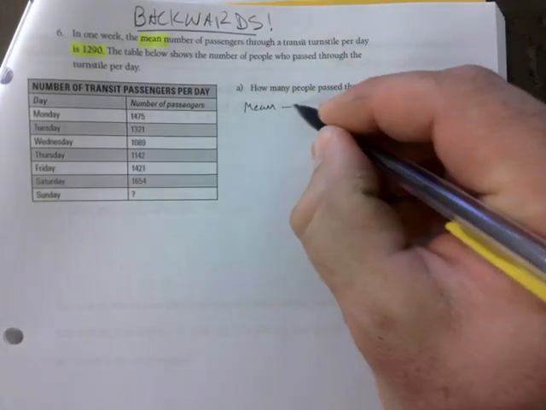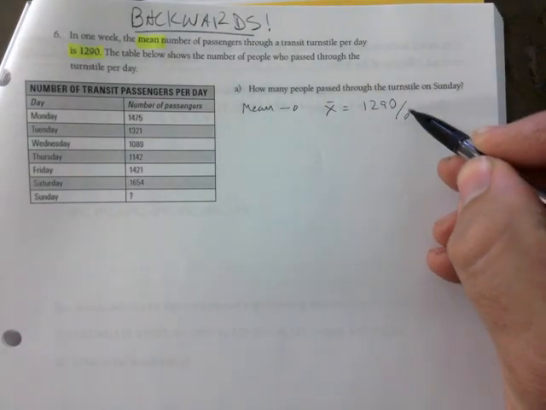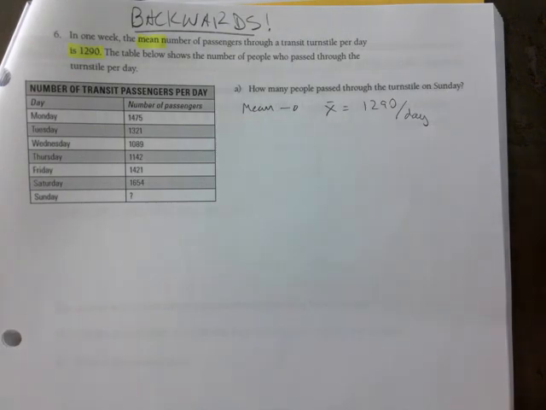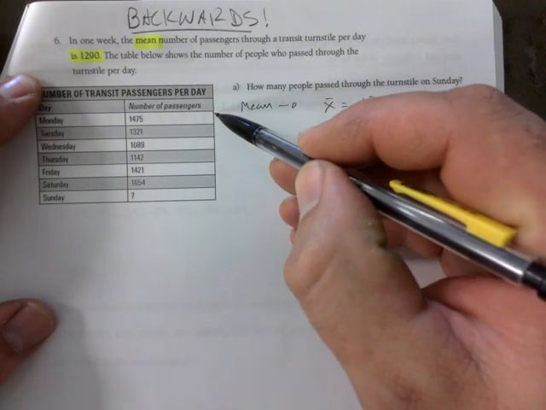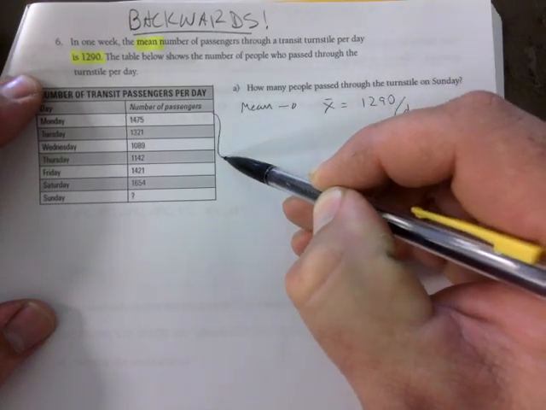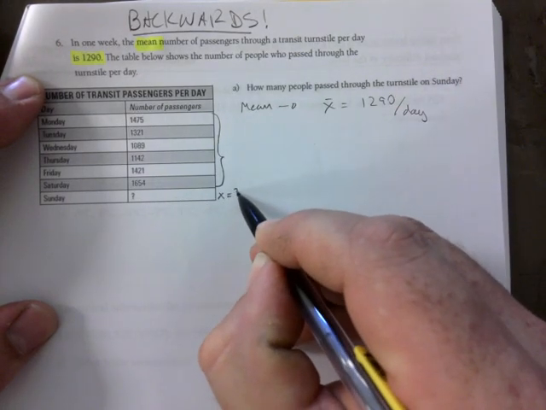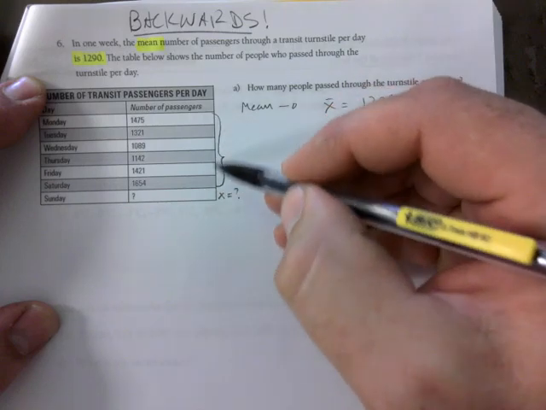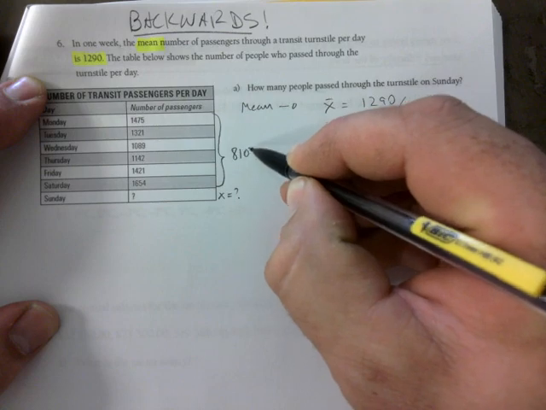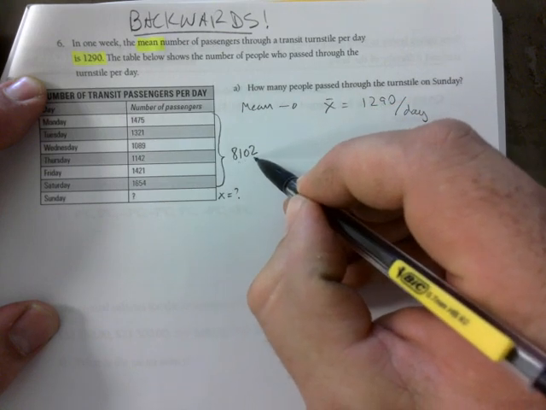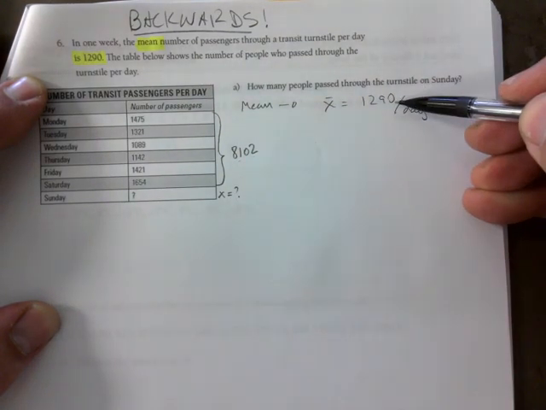Mean is 1290 passengers per day. So that stands to reason that I'm going to have to do some work on the side. So this is what I'm going to do because the table is right there. This is X, which is unknown to me. I can already add up what I do know, and that is 8102. So 8102 plus the 1 day that we're going to figure out to get this average.